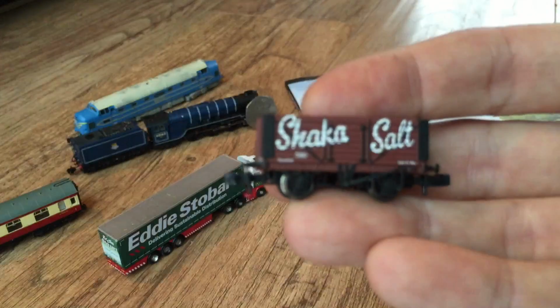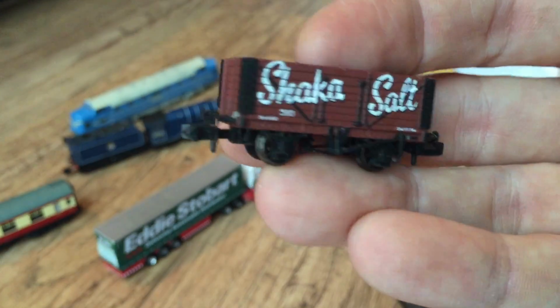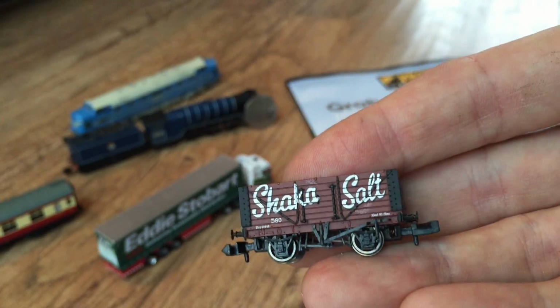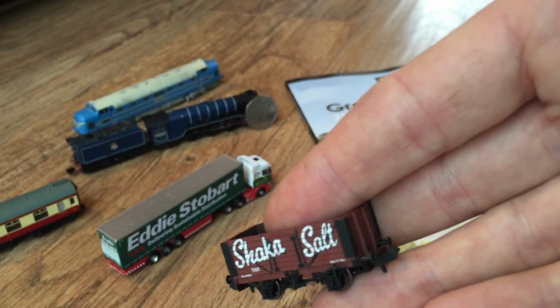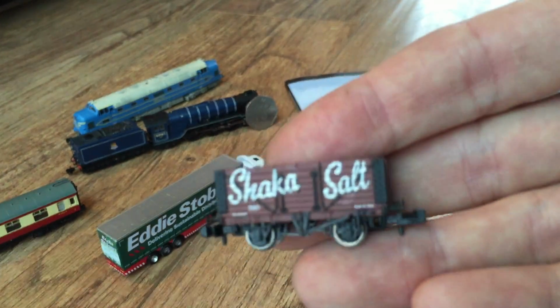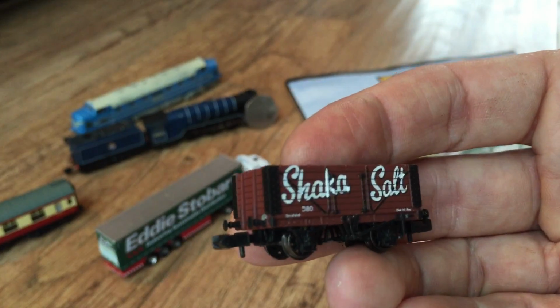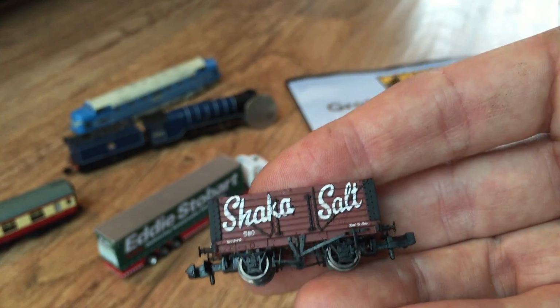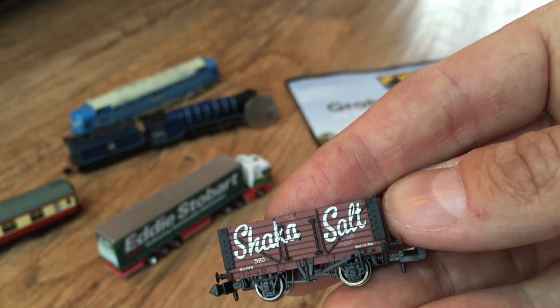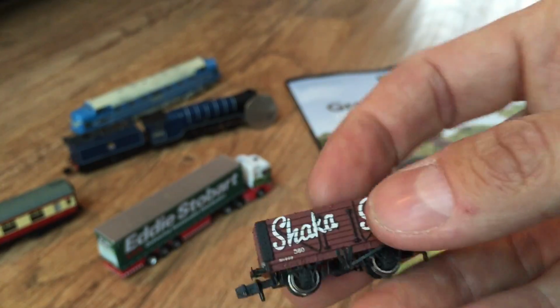You've got these old wagons, many variations of these. These are only sort of £3 or £4 each, so if you just want to start collecting those, then that'll keep you busy for a while.